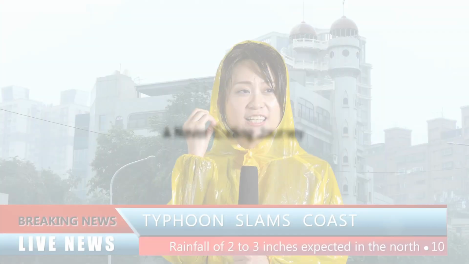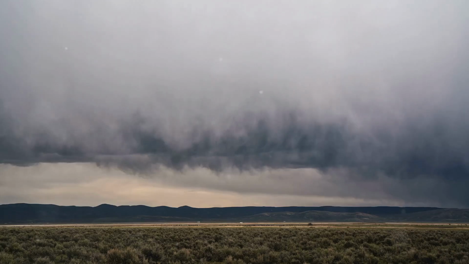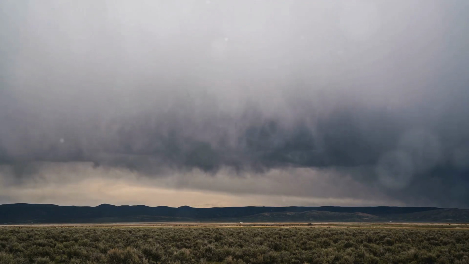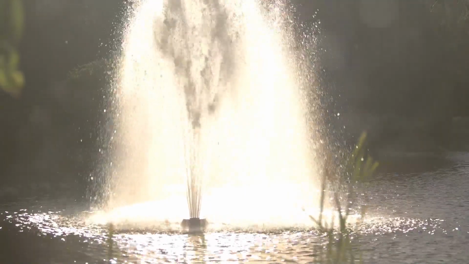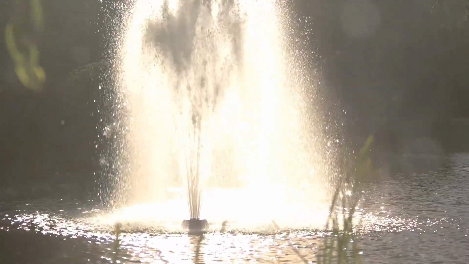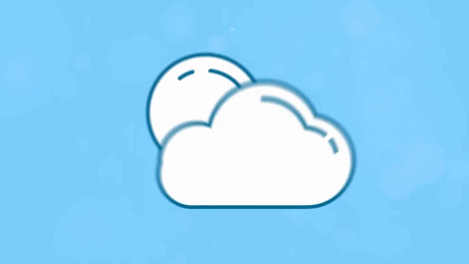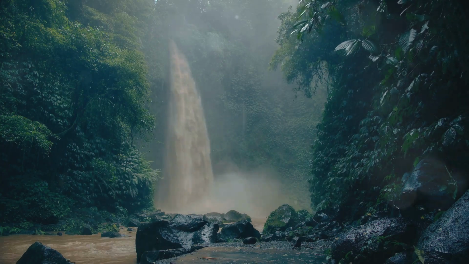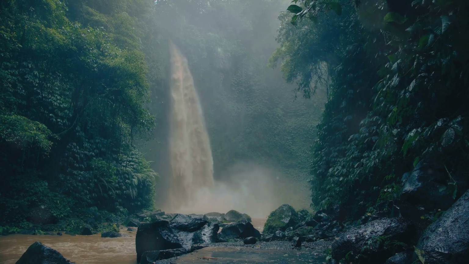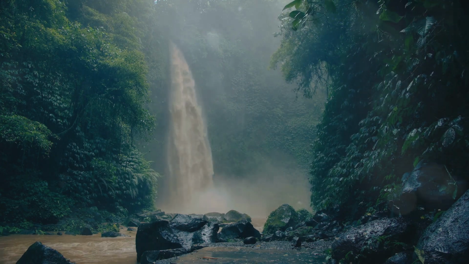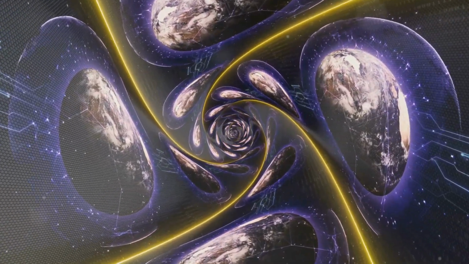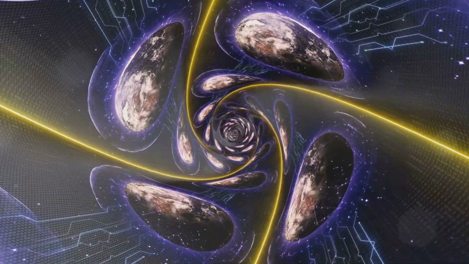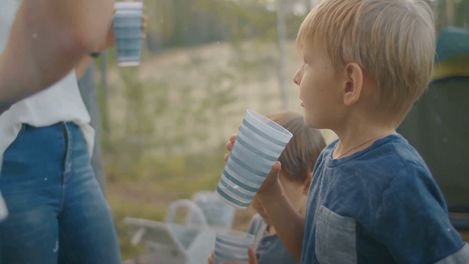Section 8. The water cycle, a never-ending journey. The journey of rain is a continuous cycle. Water evaporates from the Earth's surface, rises into the atmosphere, condenses into clouds, and falls back to Earth as precipitation. This cycle, known as the water cycle, ensures that water is constantly being replenished and distributed around our planet. Understanding the water cycle helps us appreciate the interconnectedness of Earth's systems and the importance of water in sustaining life.